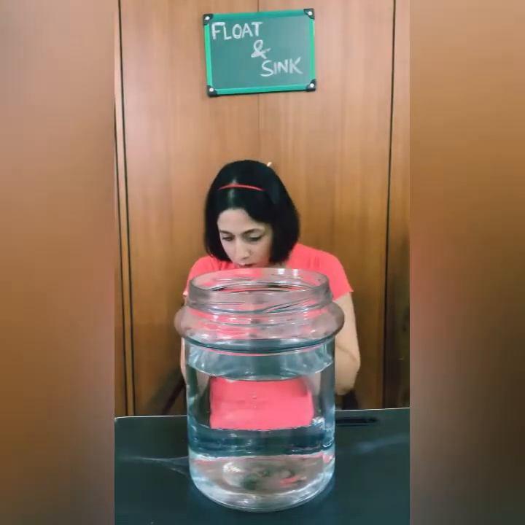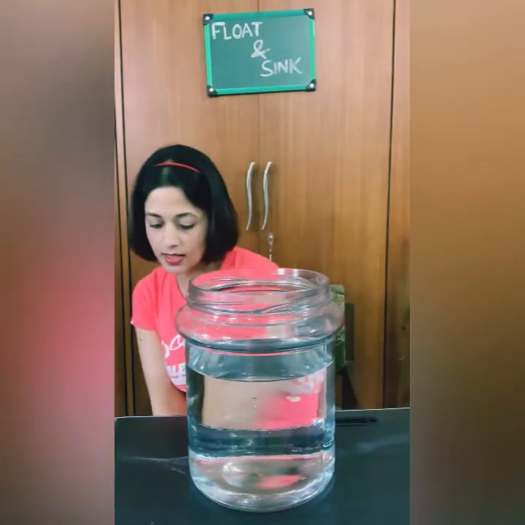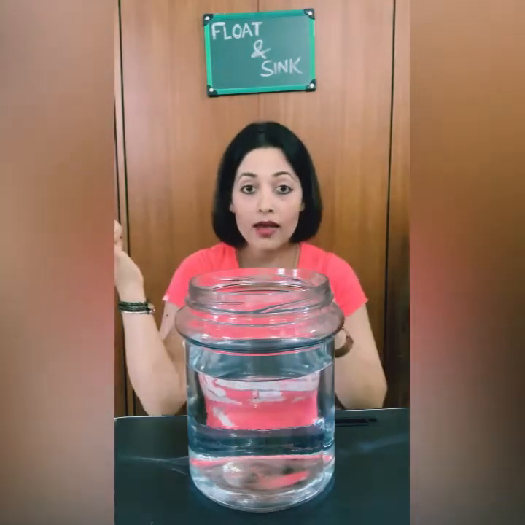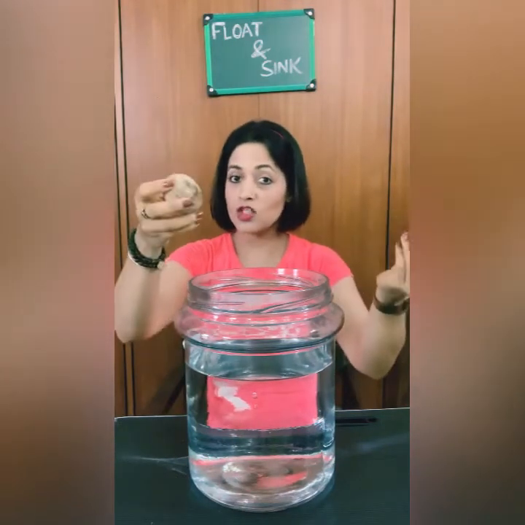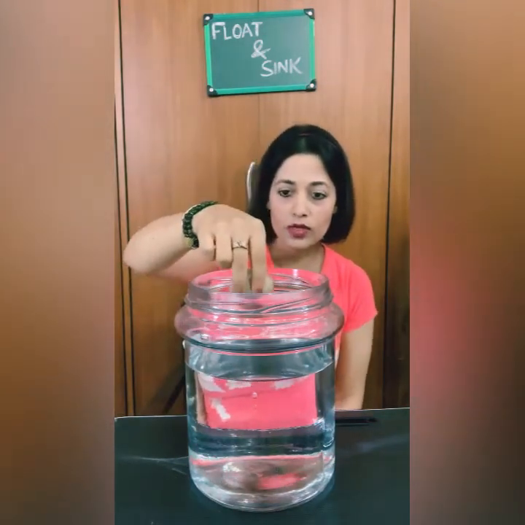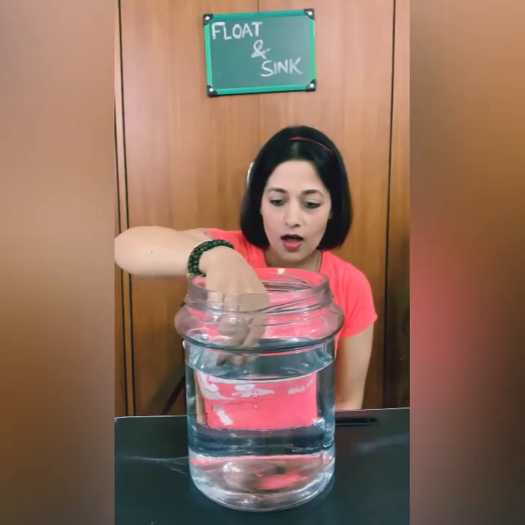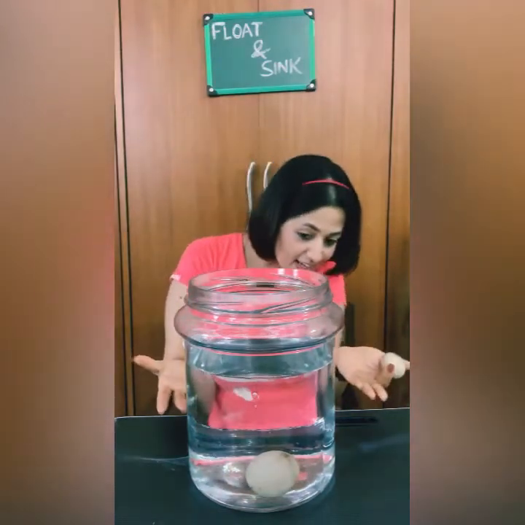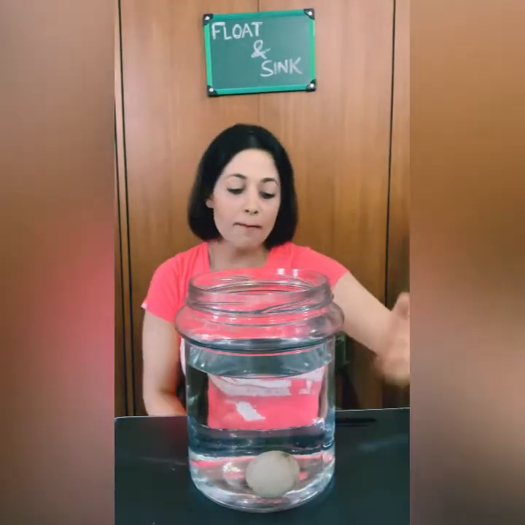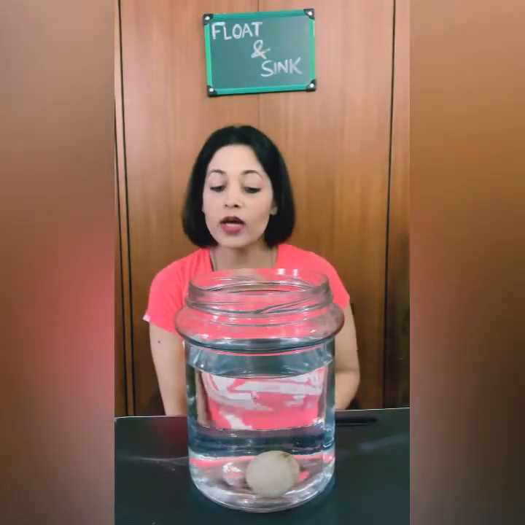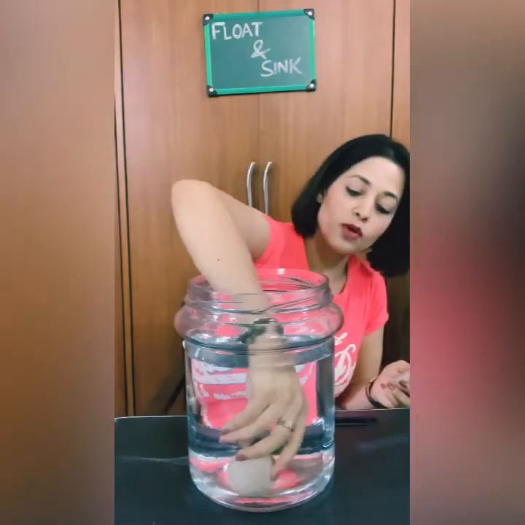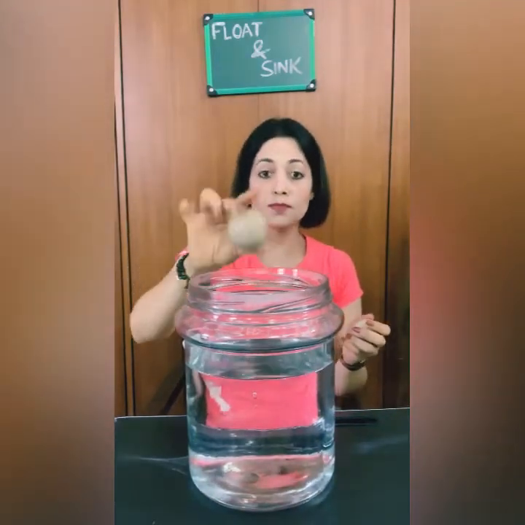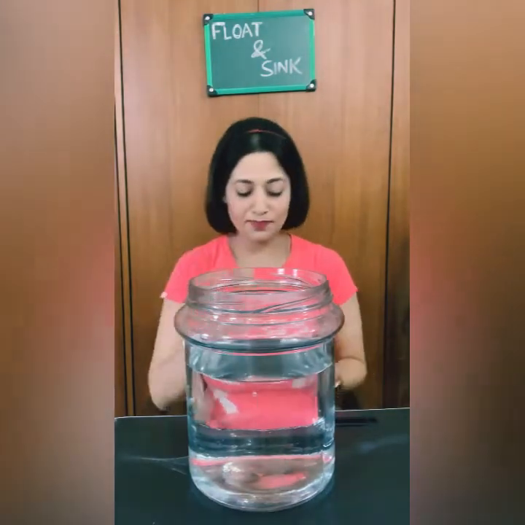Next item that I'm going to put inside the jar is these pebbles that I collected from the backyard. I'm going to put these in this jar now. I'll put them slowly because they are very heavy. Oops. It sank. So a pebble can sink. So it does not float. I'm going to pull it out. So this means pebbles sink.